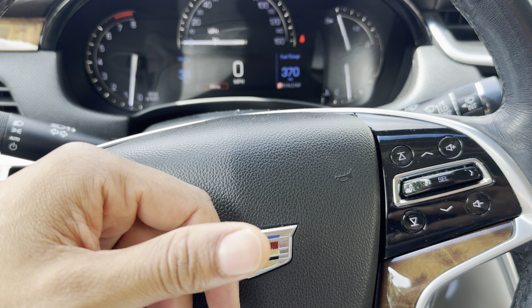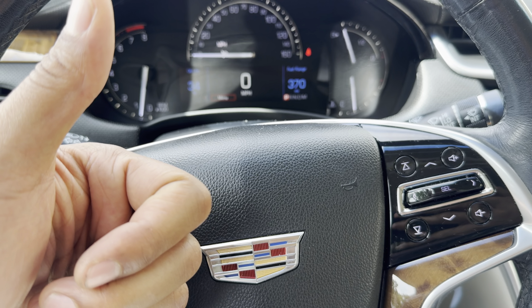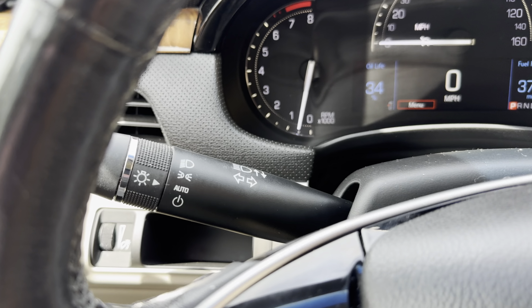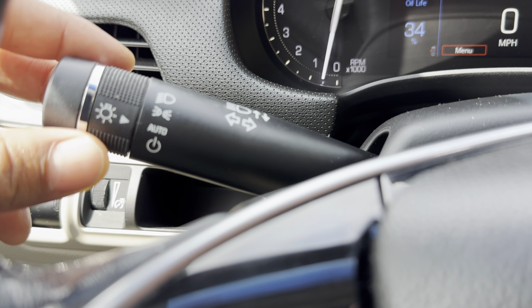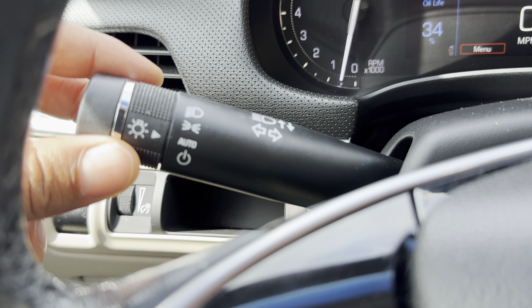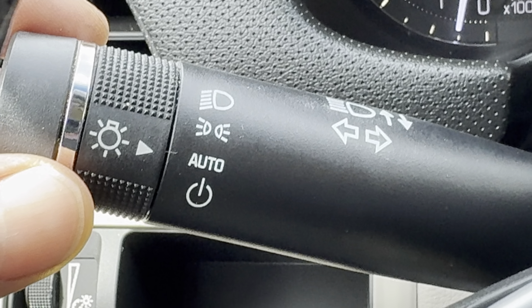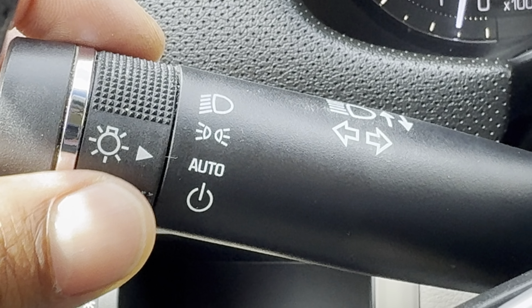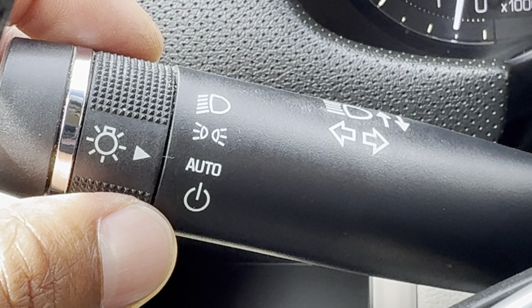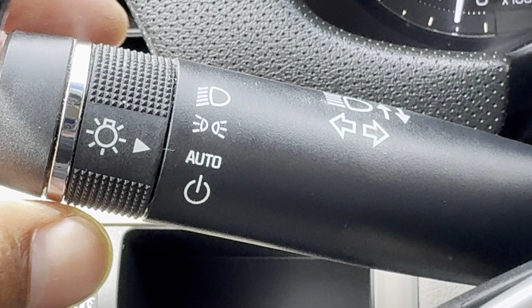All right, so I'm sitting in this particular Cadillac XTS, and in order to operate the headlights, you're going to look to the left-hand side, and you see this lever right here? This lever is for controlling the headlights. Currently, I keep my headlights in the auto feature right here. What this does is the vehicle automatically detects if the headlights are needed and will turn them on accordingly and turn them off accordingly as well. It looks at the sensor and it'll turn them on if you need it.